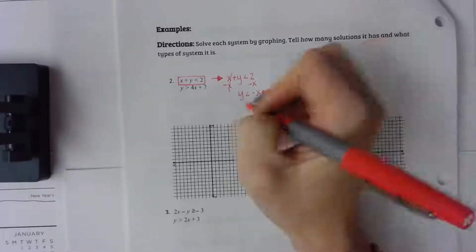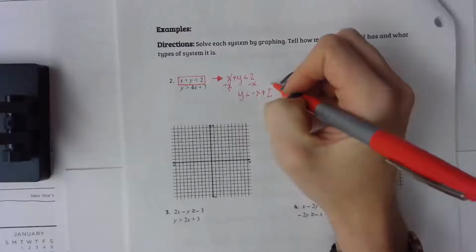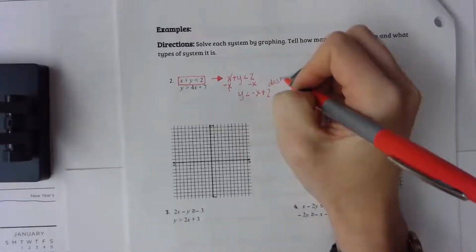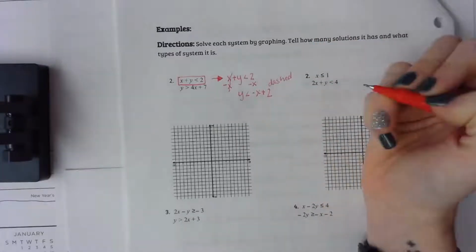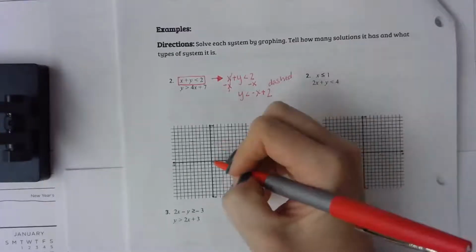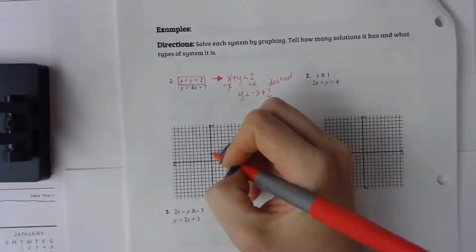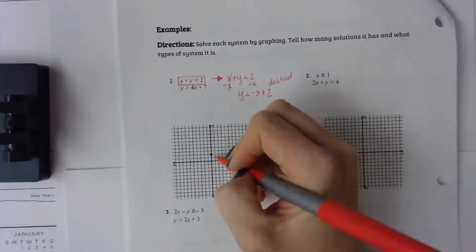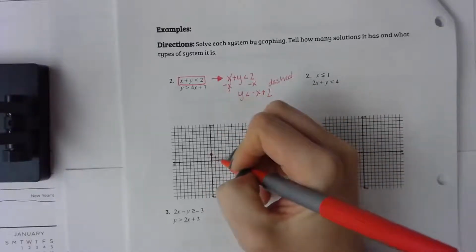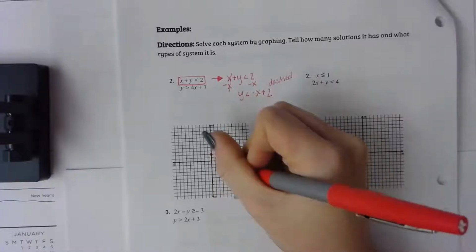So this line is going to be dashed. So I'm going to start at the positive 2. And I'm going to go down 1 and over 1 all the way across the graph.